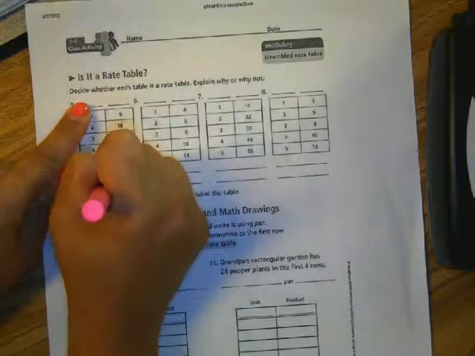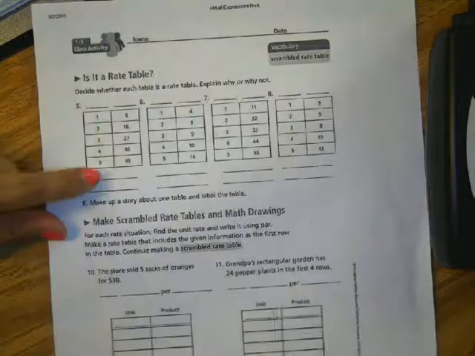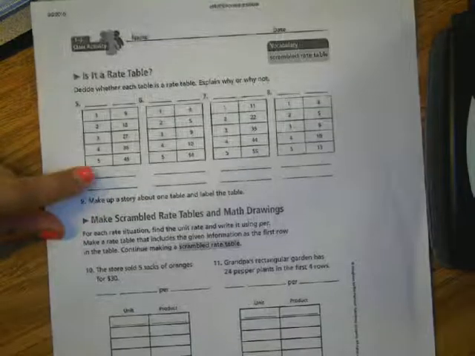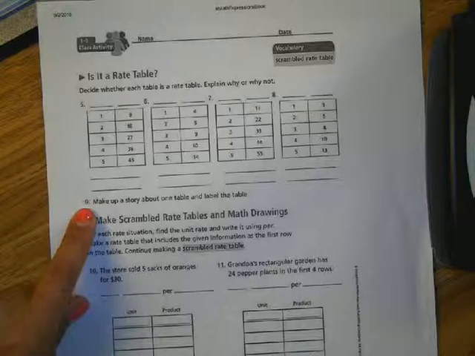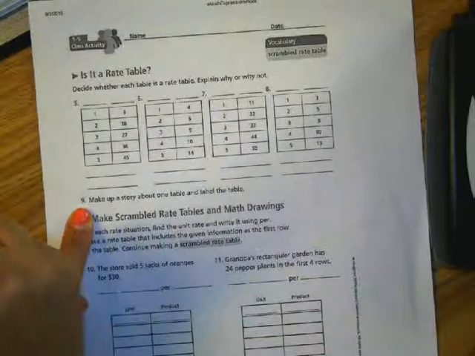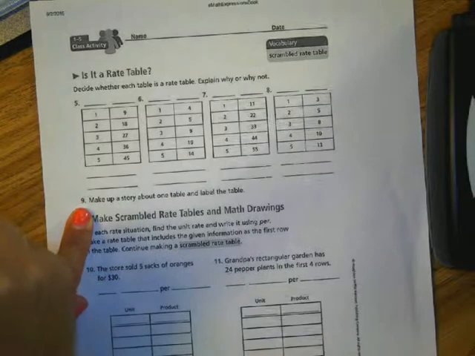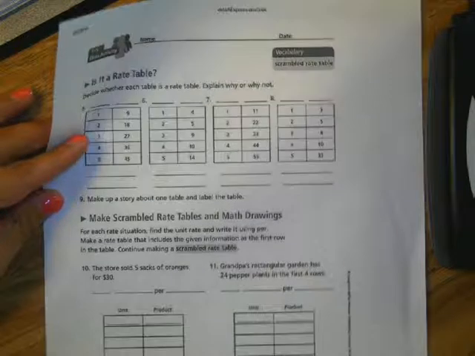Aiden. So where are we writing if it is or isn't? Lines right here. Nope, you're just doing that for number 9. You get to pick a table and do that. Oh, we get different tables. Yes. And let me show you something else. Murdoch, thank you. Down below, you're finding the unit rate. You're going to fill out the tables.